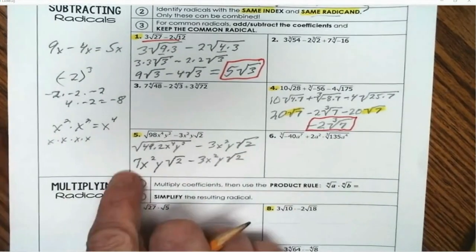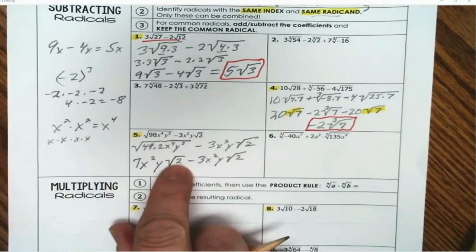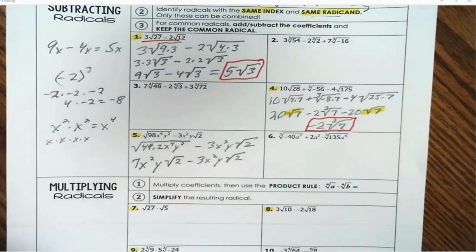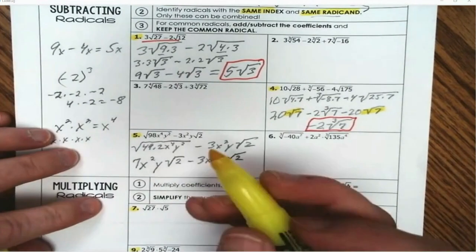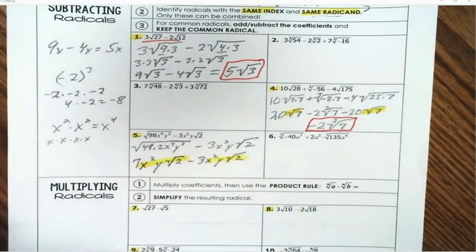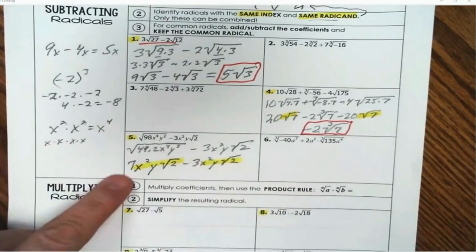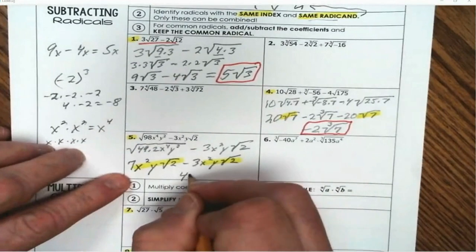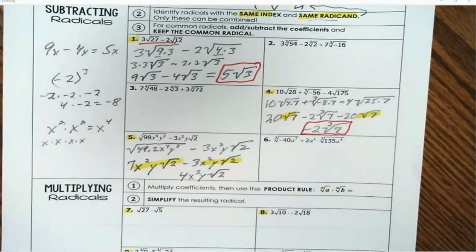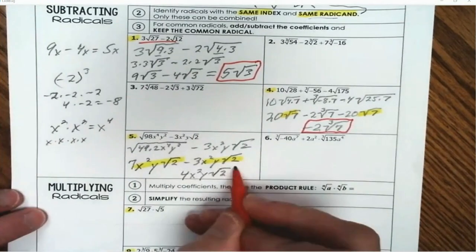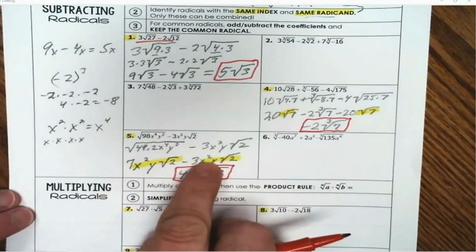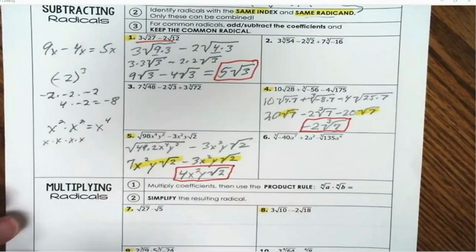So we have 7x squared y square root of 2 minus 3x squared y square root of 2. Notice these are all the same. So if we have 3 of them over here and we're subtracting from the 7 of them, that leaves 4 x squared y square roots of 2. And that's our final answer. Because we've got 7 of them over here, multiplied by 7, multiplied by 3 over there. We subtract them. There's just 4 left.